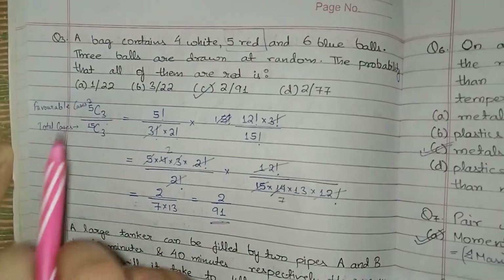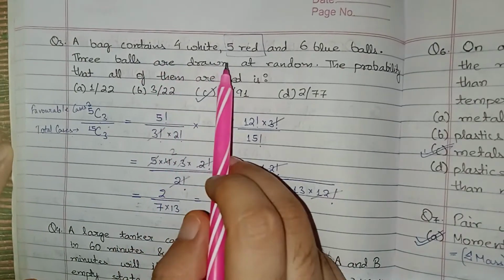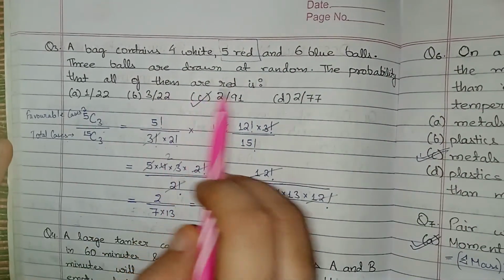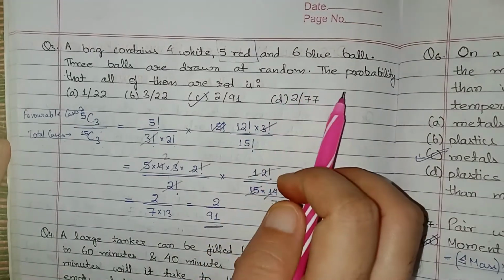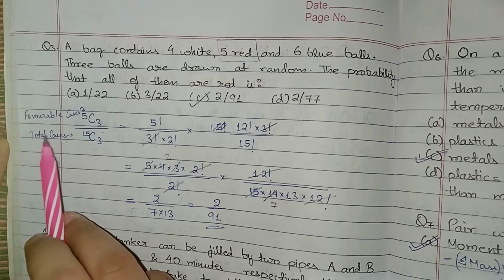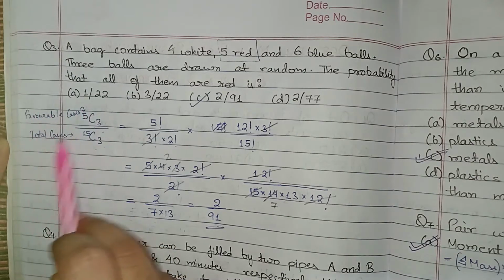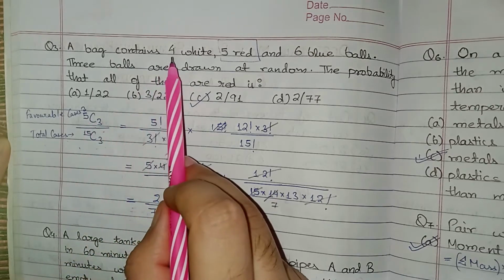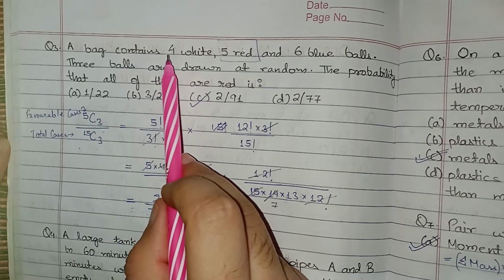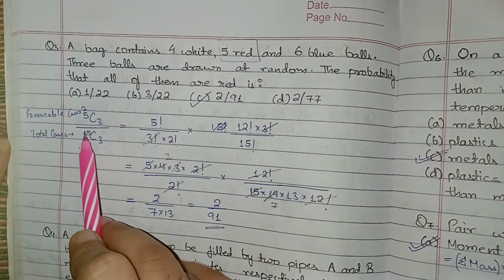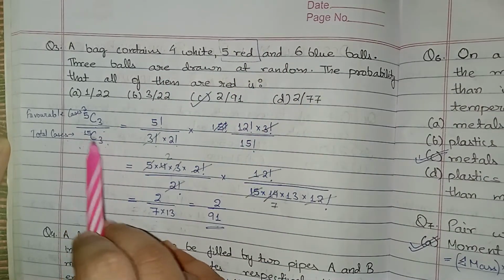Question number 3. A bag contains 4 white, 5 red and 6 blue balls. 3 balls are drawn at random. The probability that all of them are red is. So whenever we calculate probability, we have to do favorable cases upon total number of cases. So the total number of cases, the selection of 3 balls out of 4 plus 5 plus 6, that is 15. Selection of 3 balls out of 15.